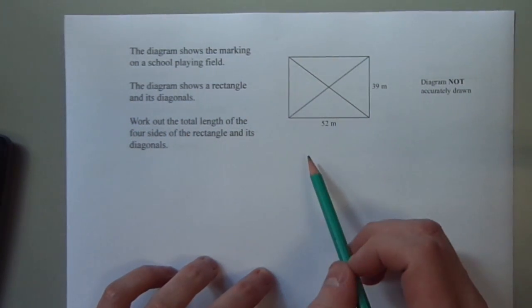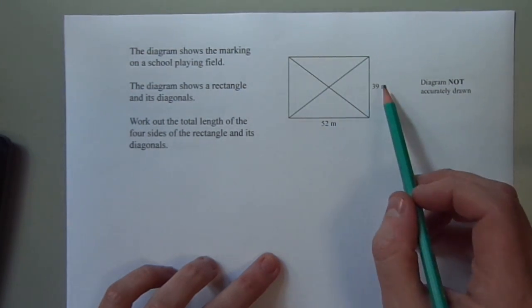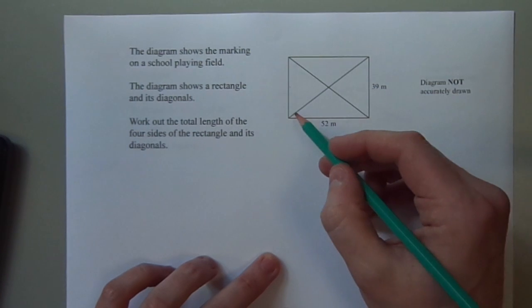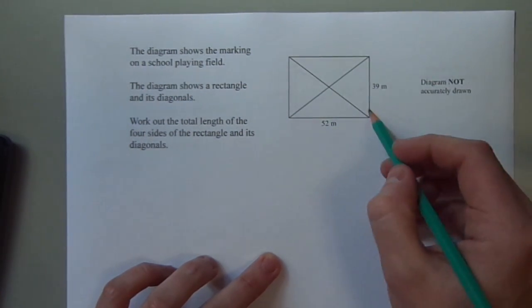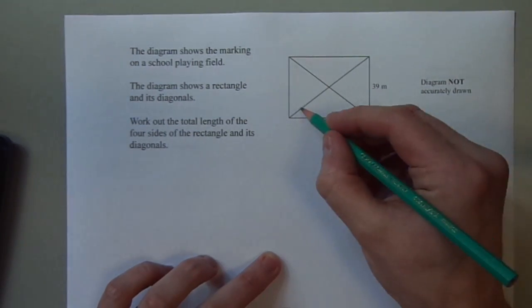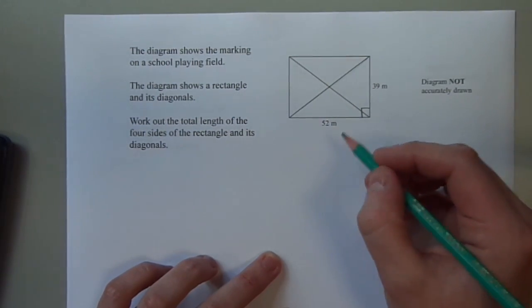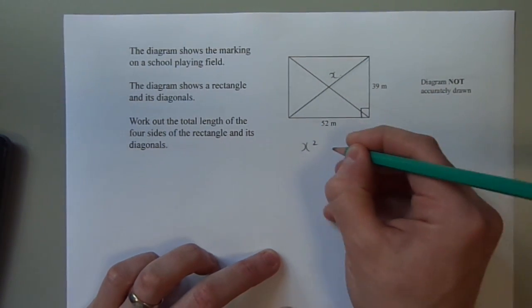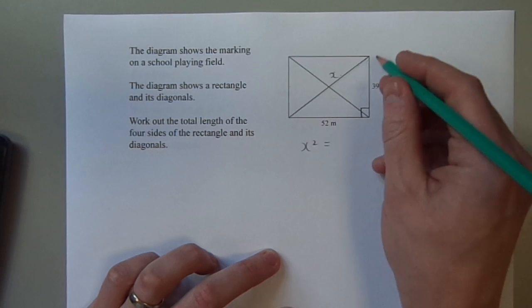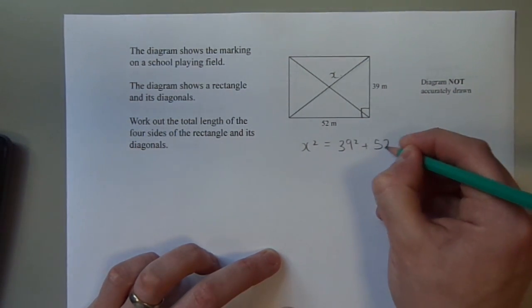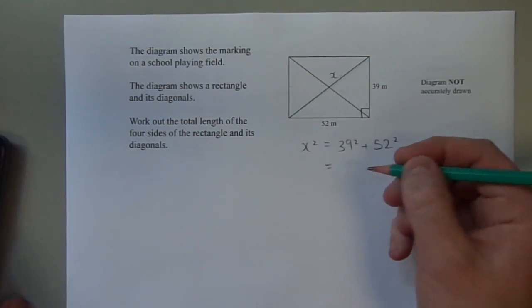The four sides of the rectangle are easy. It's 52 plus 52 plus 39 plus 39. We don't know the diagonals, but because the diagonals, along with the length and the width, create a right angle triangle, we can use Pythagoras theorem to work out this length here. Again, let's call the length of the diagonal x. Then this time we know the two shorter sides, so we square those and add them together.